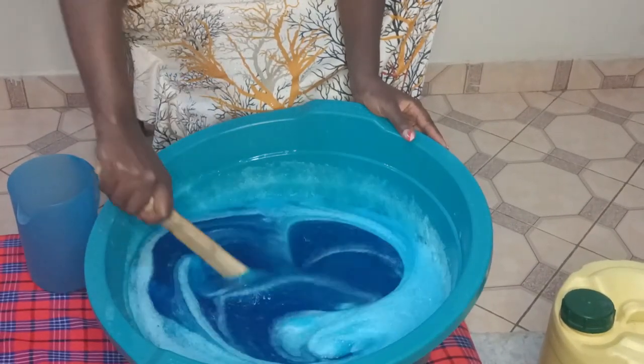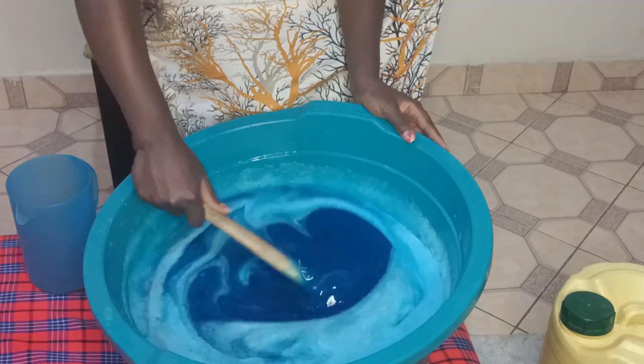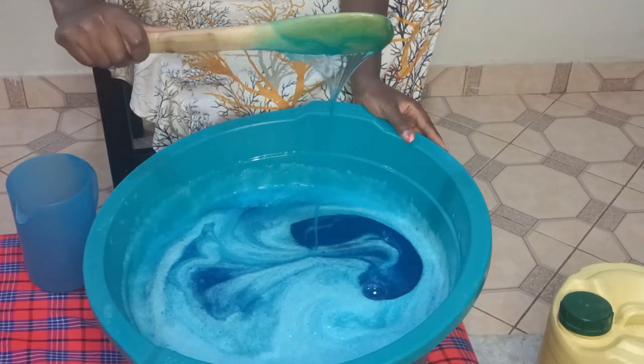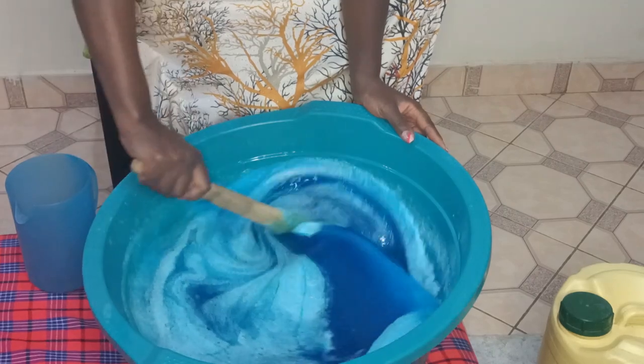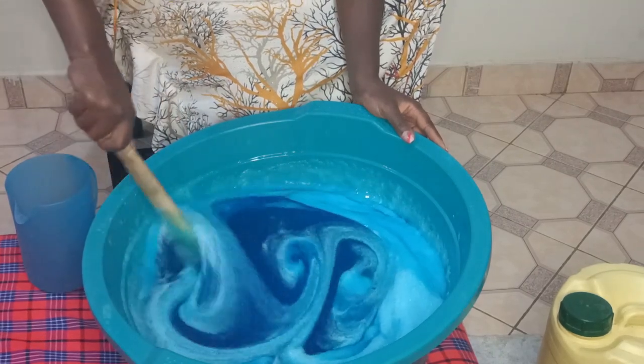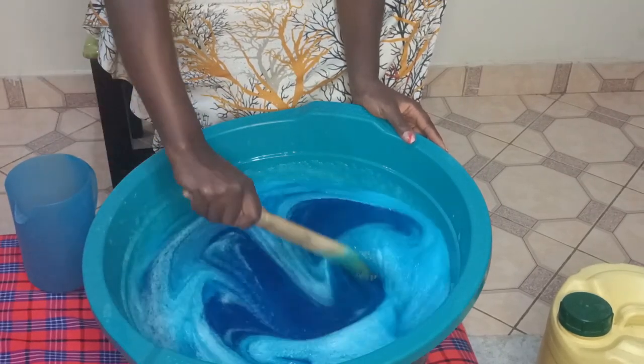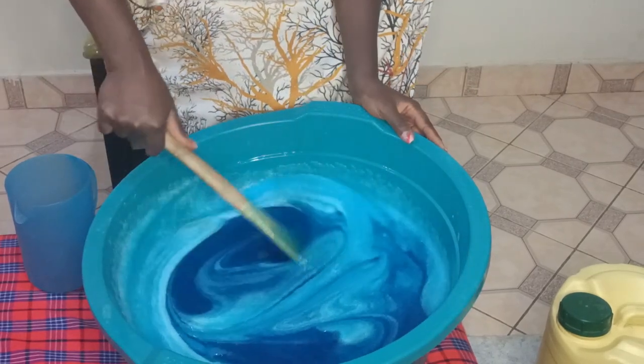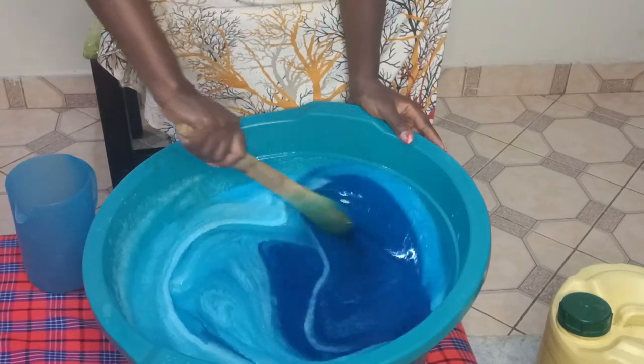I love what I'm seeing. You just look at how thick our soap is. Very nice. In fact, the lather is so much.